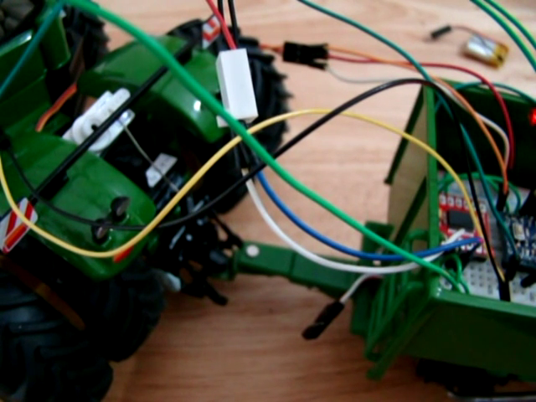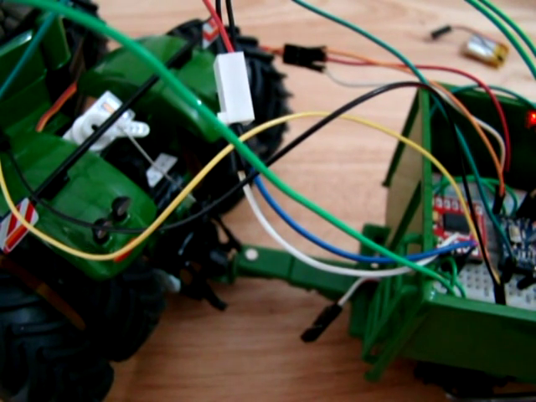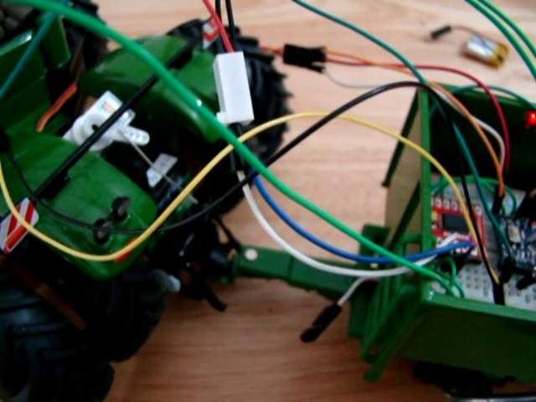Let's try 50 for our minimum. We'll try a little bit further. Let's try 45. And try 40. That didn't really move there, I don't think. So 45 is probably good enough for the minimum.